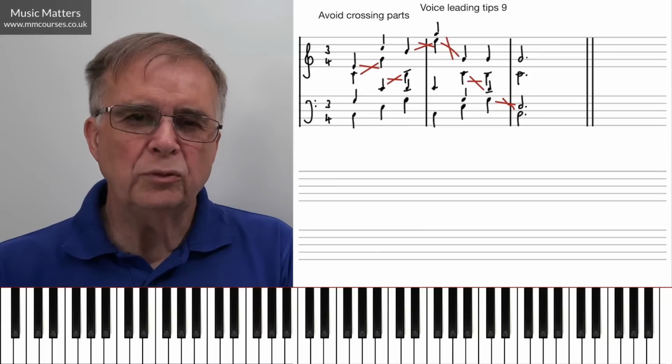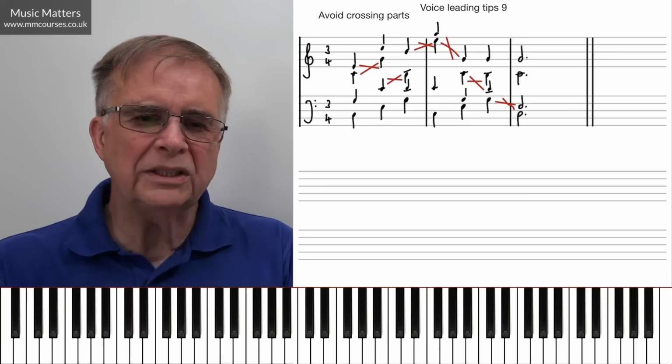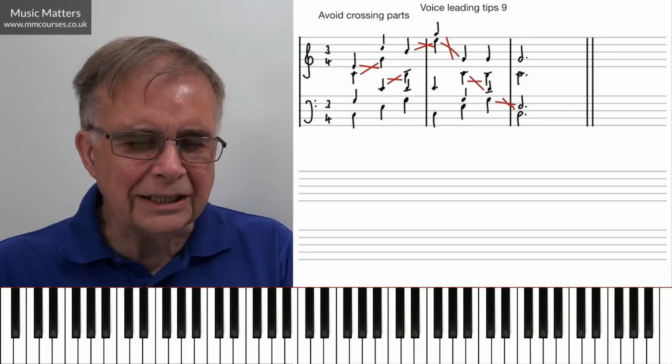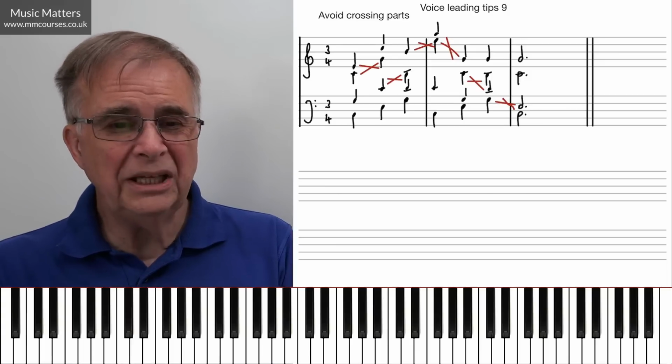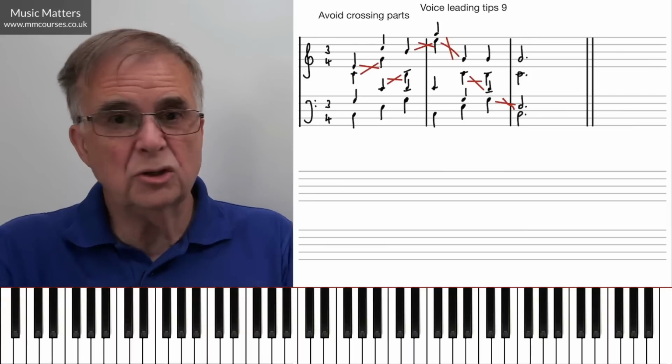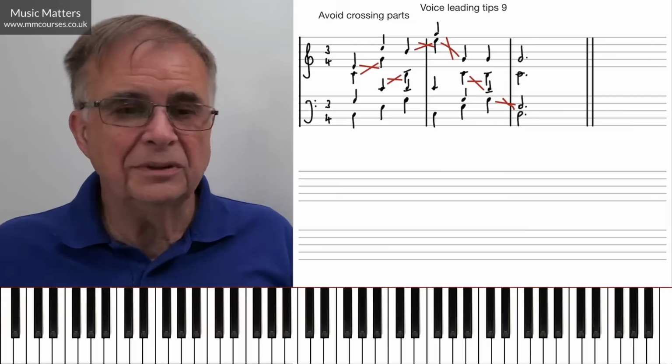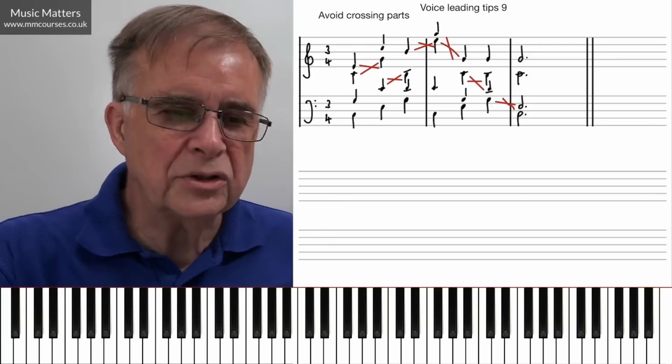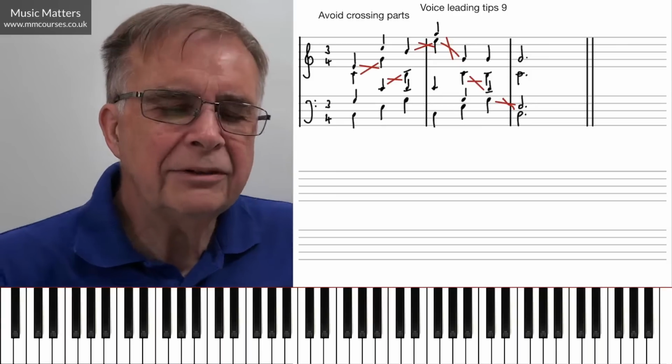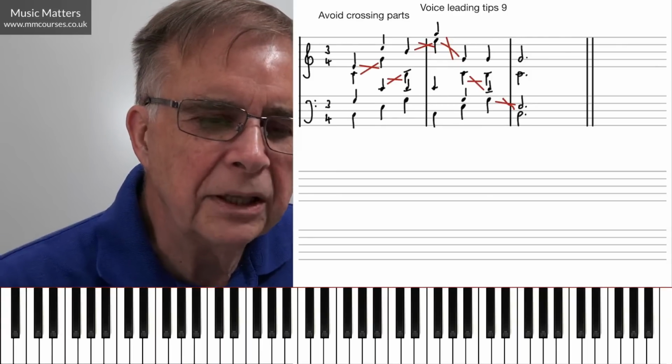Now, there may be more than one reason why that's the case, but one of the reasons why this isn't working brilliantly, and why the harmony isn't working brilliantly, even though the choice of chords is perfectly reasonable, is this rule about crossing parts. Now, let's have a look at what I'm saying about crossing parts.